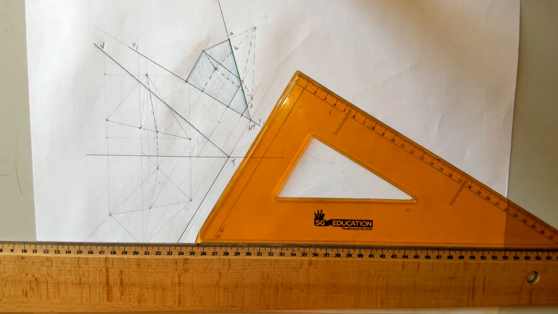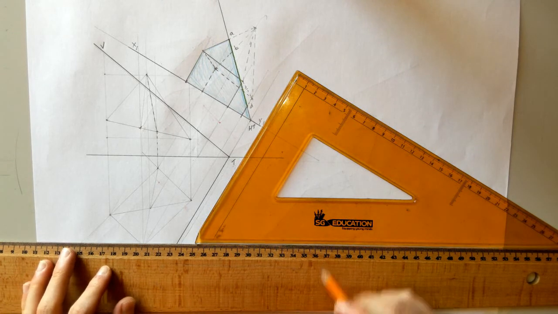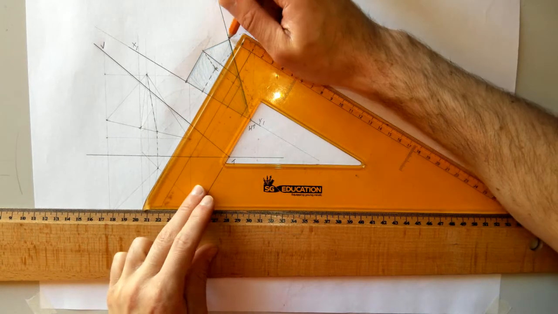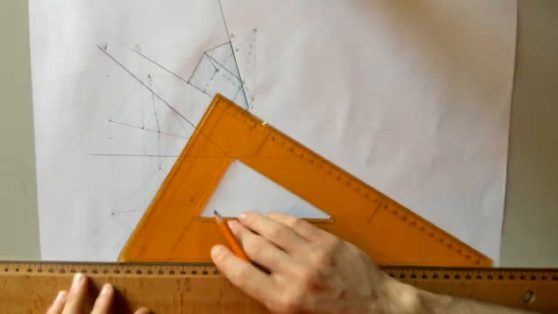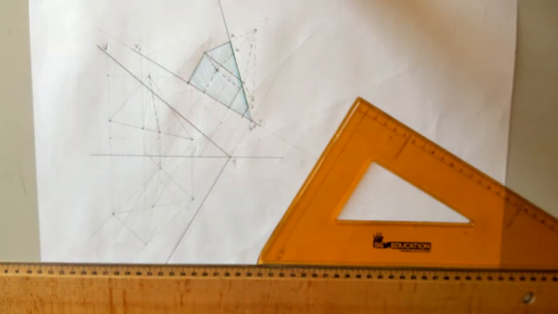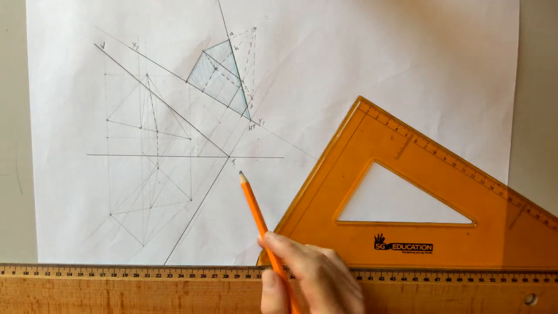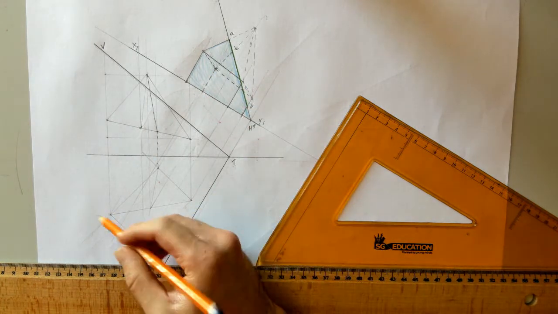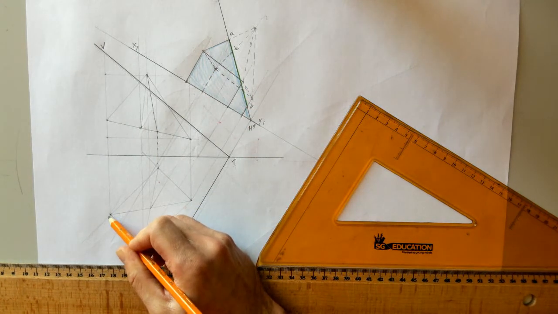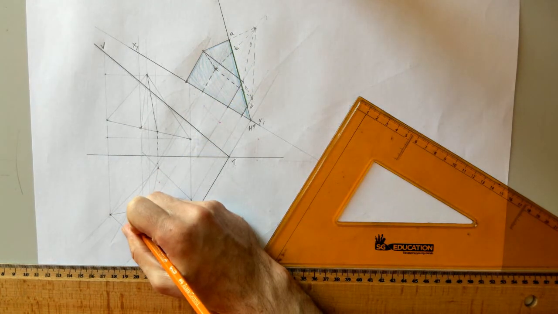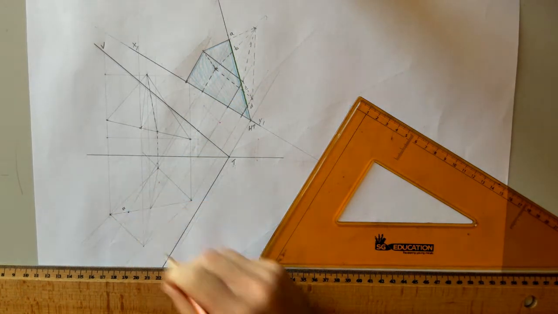So it occurs along the back surface. Just extend this down. And I'm going to have it, so this point here is this point here, and there's the top, so where A comes down, it's going to give me that point there.